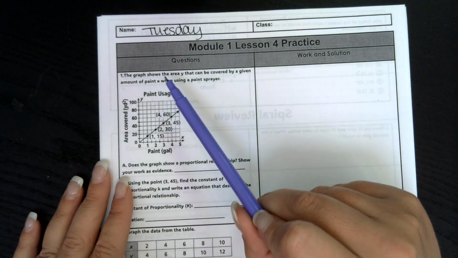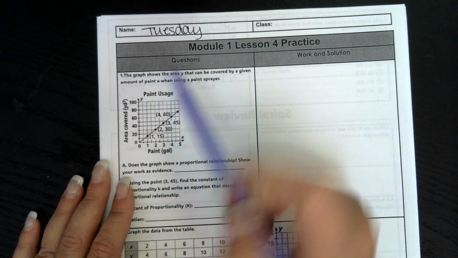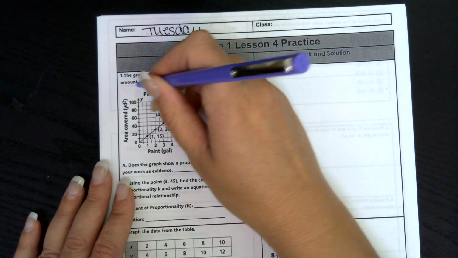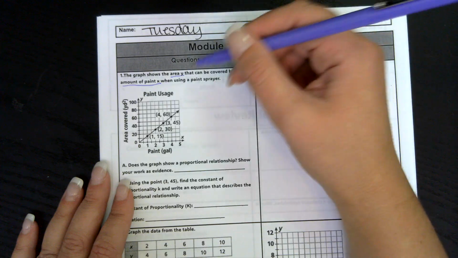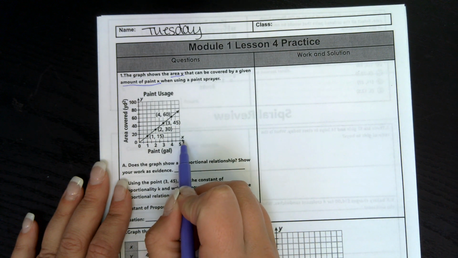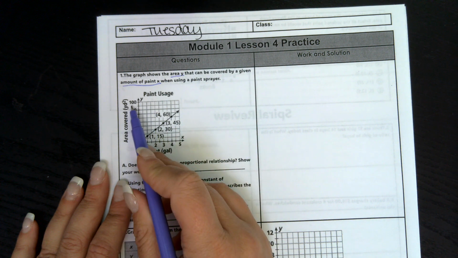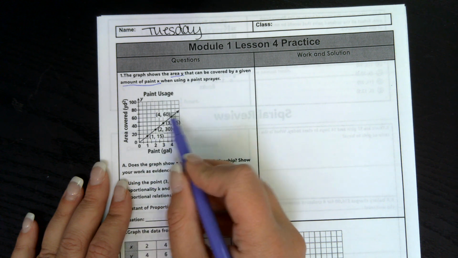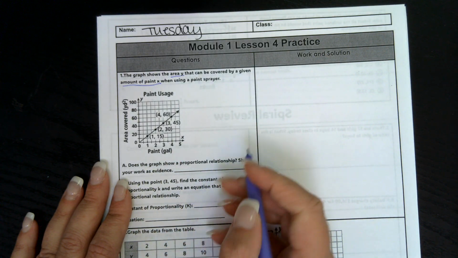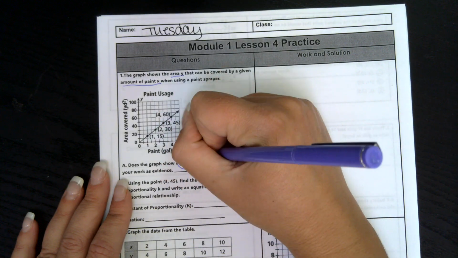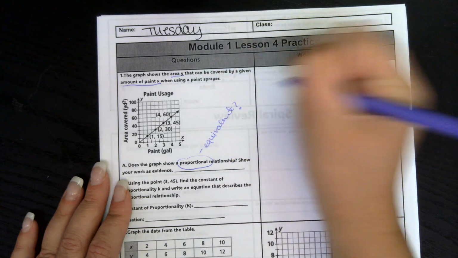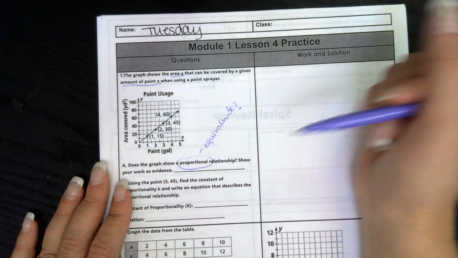So starting with number 1, it says the graph shows the area Y that can be covered by a given amount of paint X, when using a paint sprayer. So remember, we have this graph, and your x-axis is the amount of paint and your y-axis is the area covered, and we've got all these points plotted here. For part A, it says, does the graph show a proportional relationship? Remember, proportional relationship means, are they equivalent? Are they equal to each other? Okay, and then show your work as evidence.